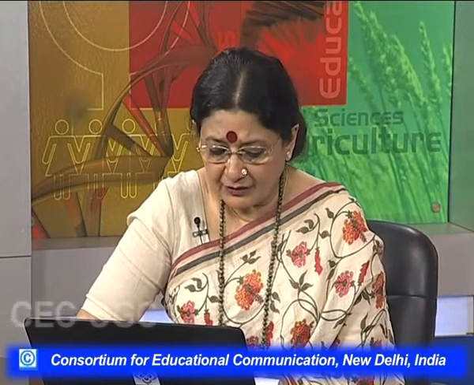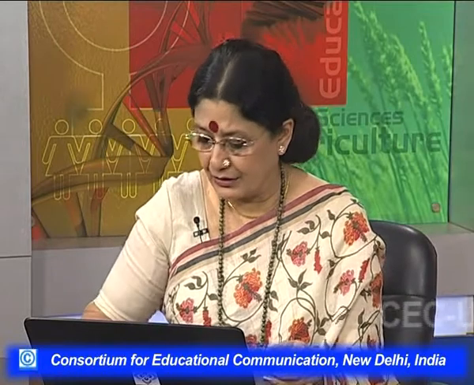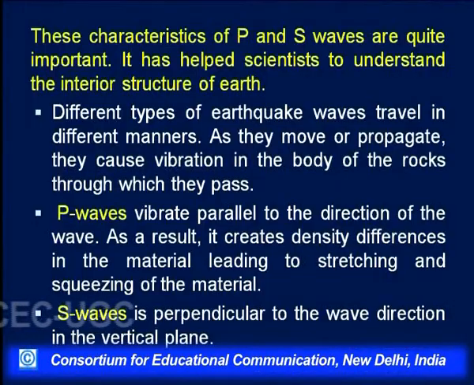This is a very important thing, that they can only pass through solid material. So we have these characteristics of P and S waves, which are quite important, as they have helped scientists understand the interior structure of the earth.